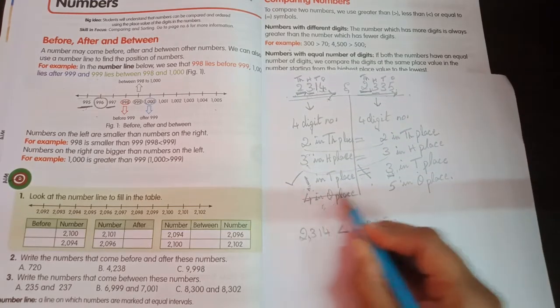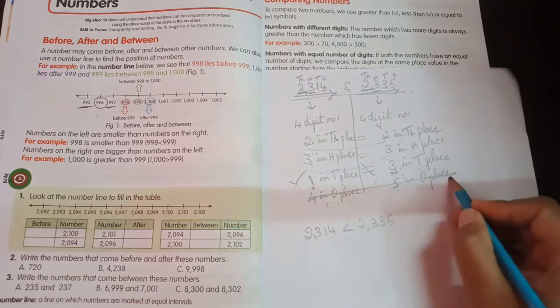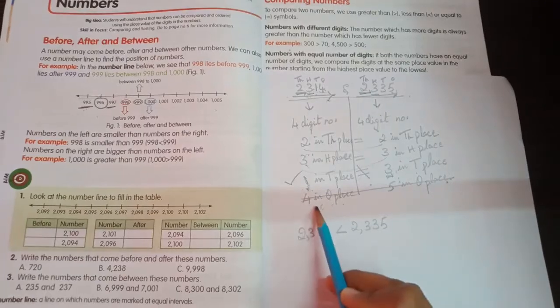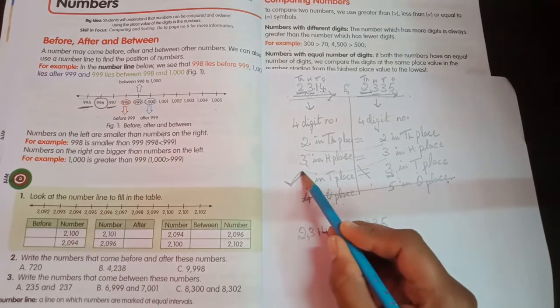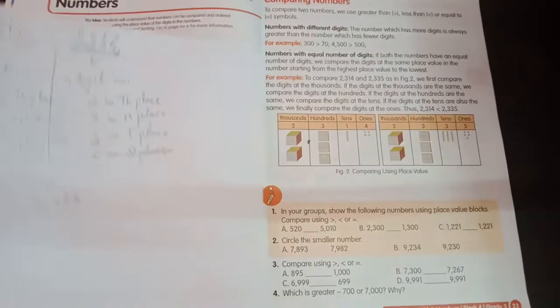As we got to know the difference in the tens place itself. Yes, that is what they are telling.